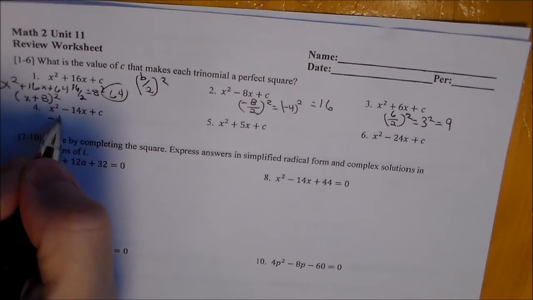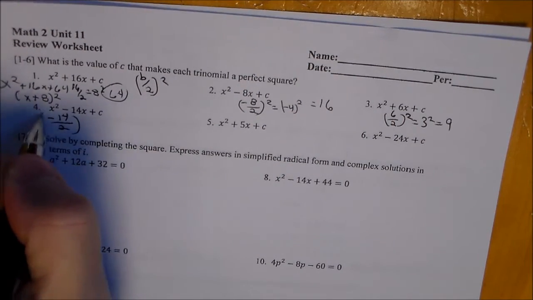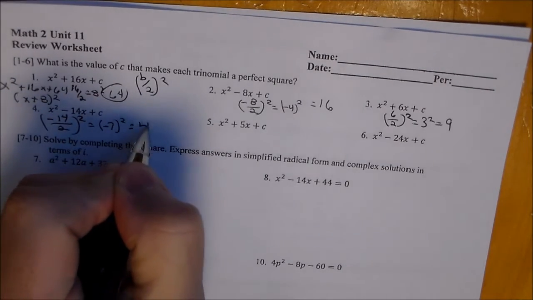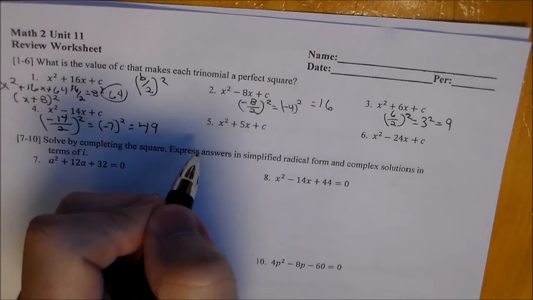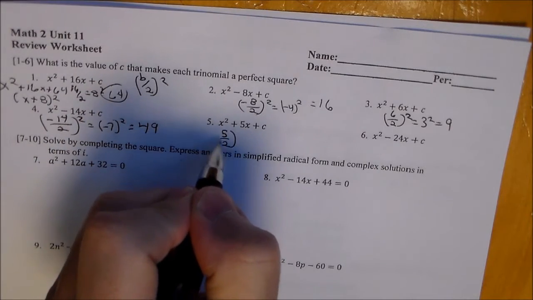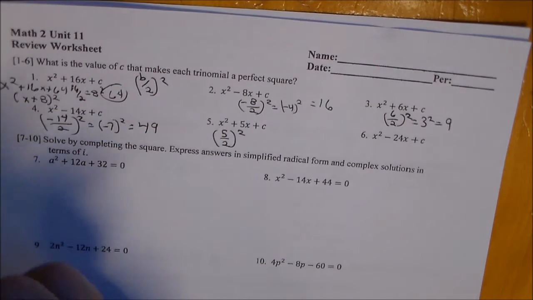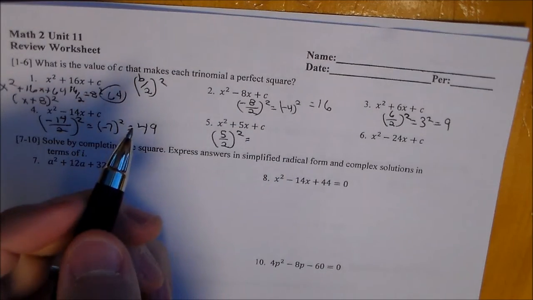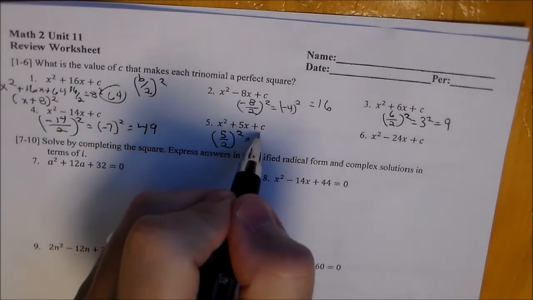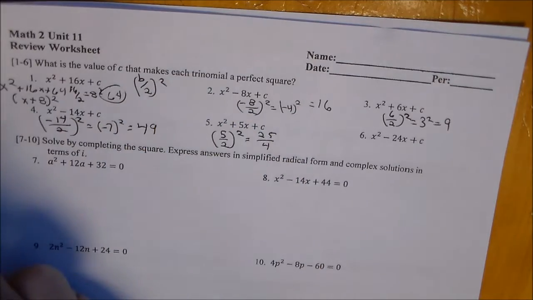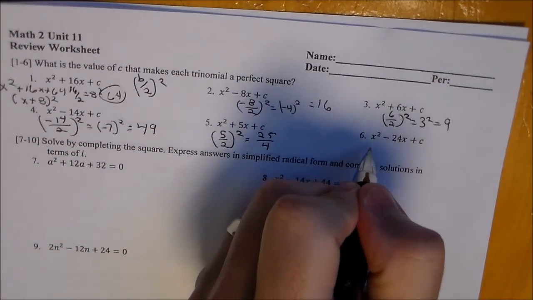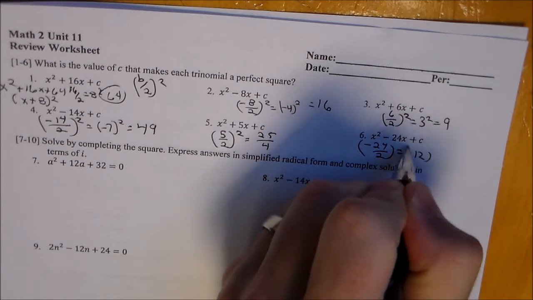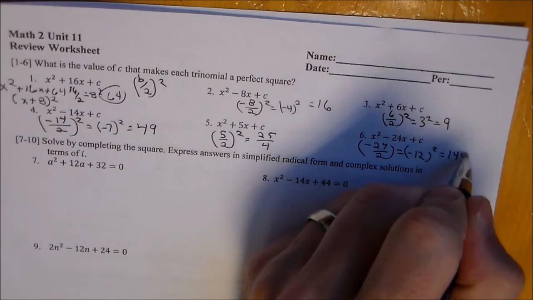Number 4 is negative 14. Take half of that, which is negative 7. That squared is 49. For number 5, we take half of 5 and square it. Now this is the first one that's not even, so that's still going to stay at 5 over 2. I'm not going to simplify the fraction, but I'm going to square the top and the bottom, and that gives me 25 over 4. And for number 6, negative 24 over 2 gives us negative 12 squared, which is 144.